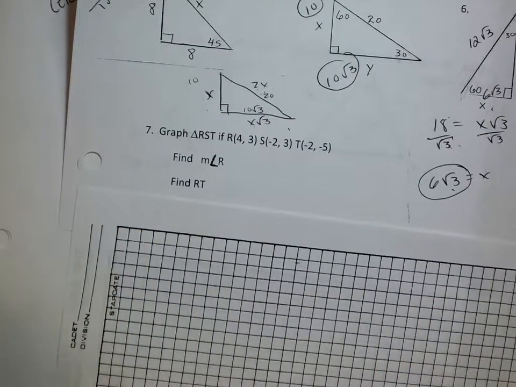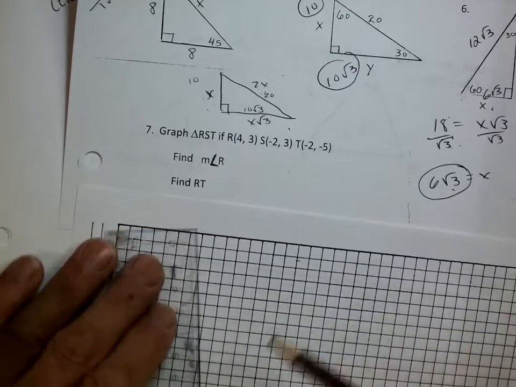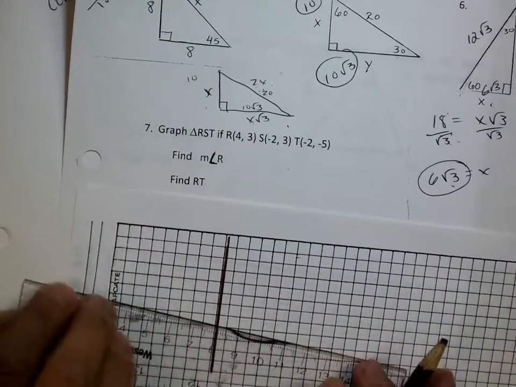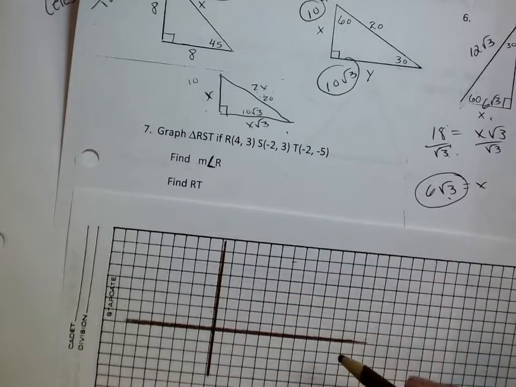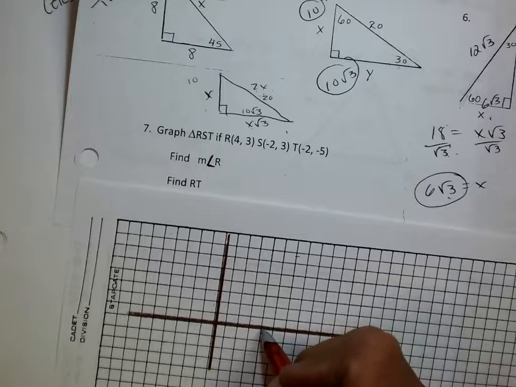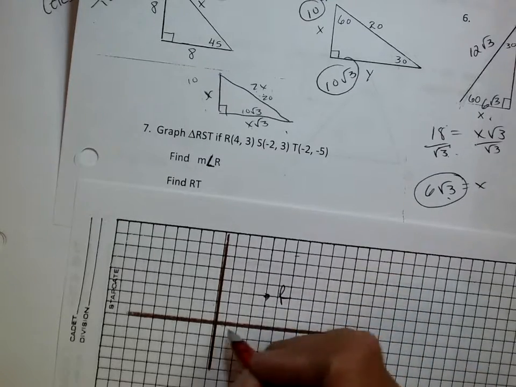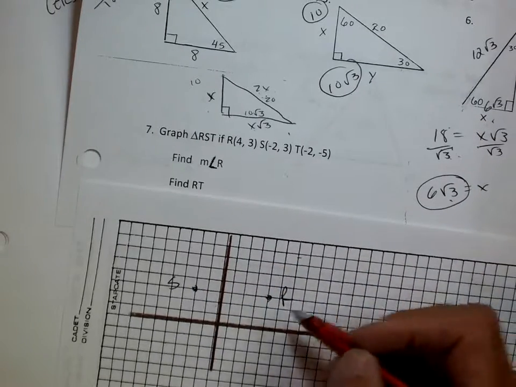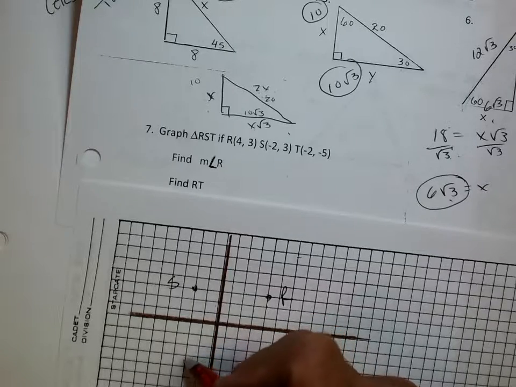Okay, let's go ahead and graph this. It's not very good graph paper, but it's going to work. It looks like 4, 1, 2, 3, 4, 1, 2, 3. There's R. S is negative 2, 3. Negative 5, 1, 2, 3, 4, 5.